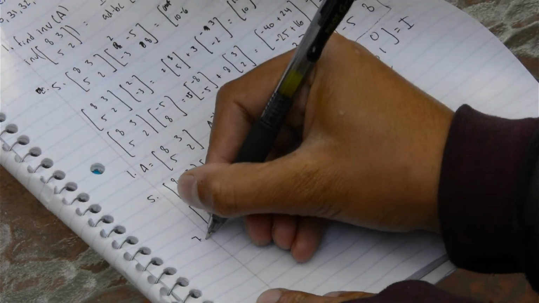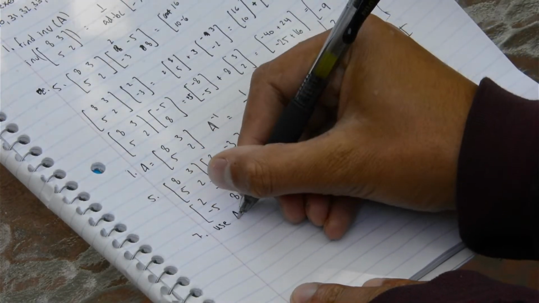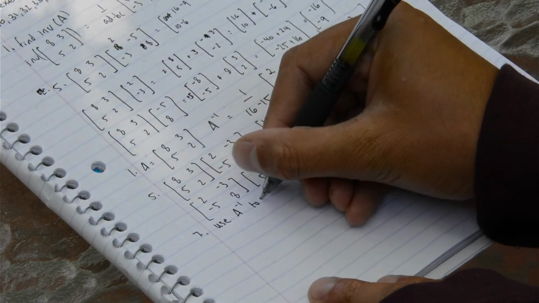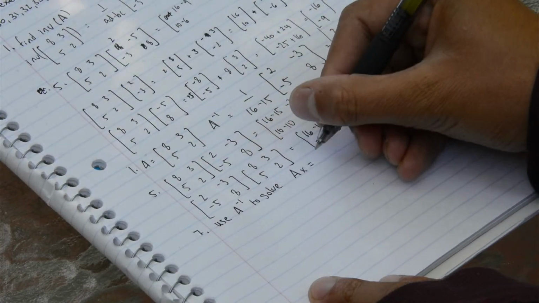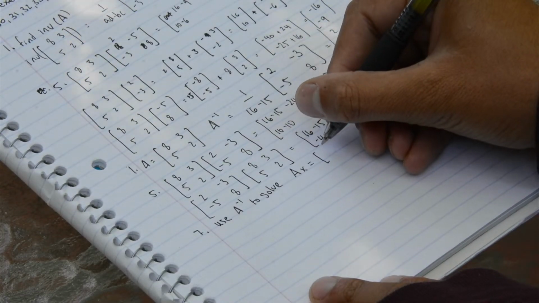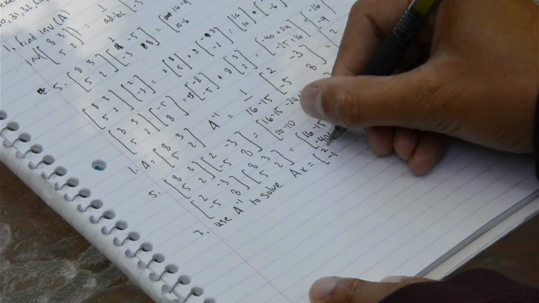Okay, so number 7 is use A inverse to solve AX equal to 2, minus 1.